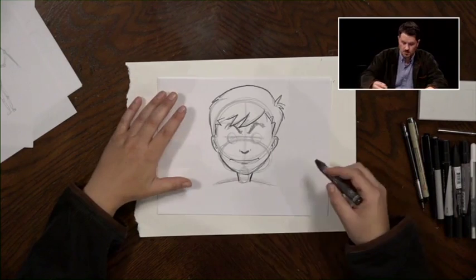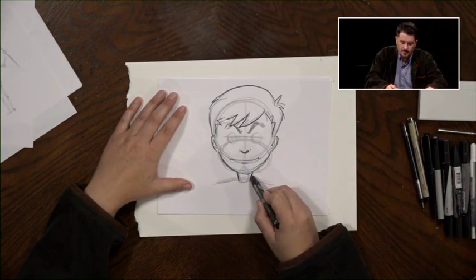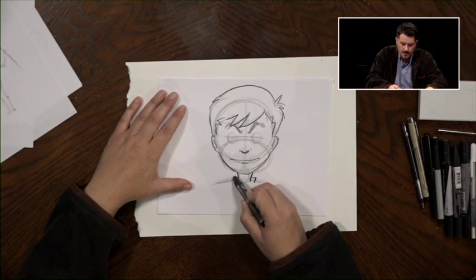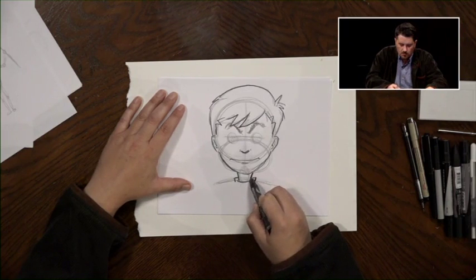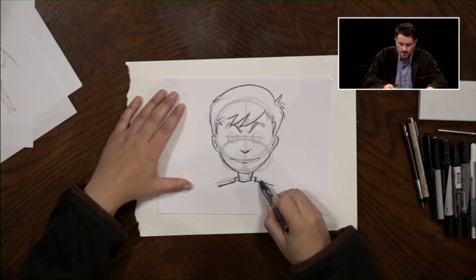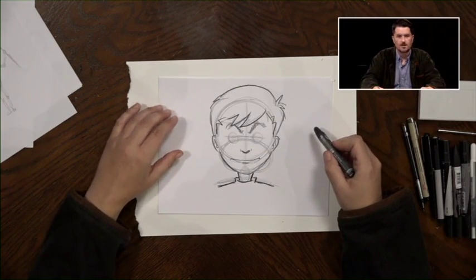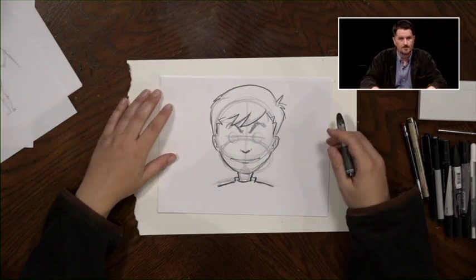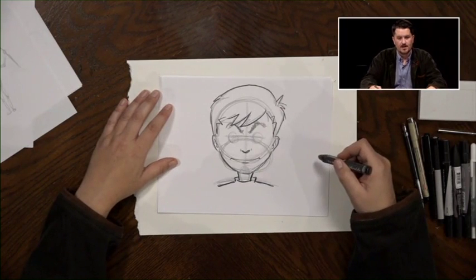But if you come outside the line down here a little bit and you just add a couple more lines onto it, it gives the effect that the shirt's actually being worn instead of just drawing straight through like a spandex outfit or something. This actually looks like this character has on a shirt, okay?